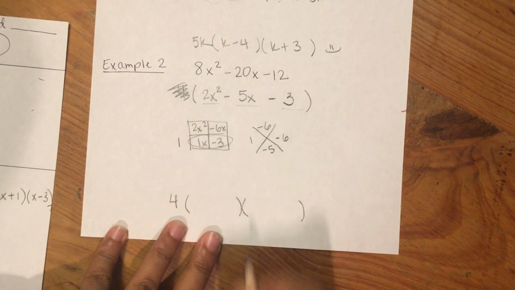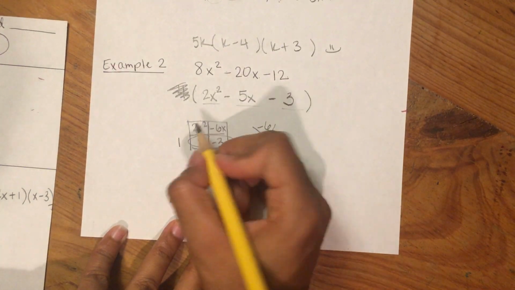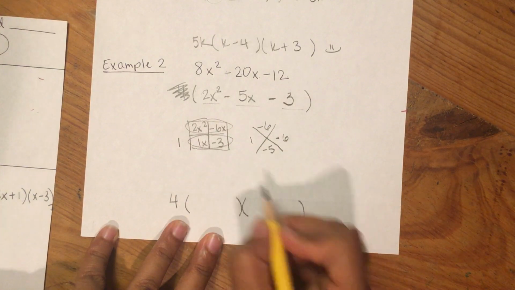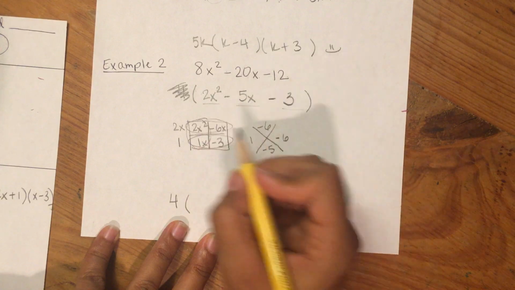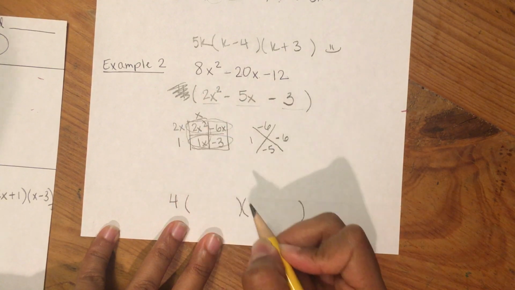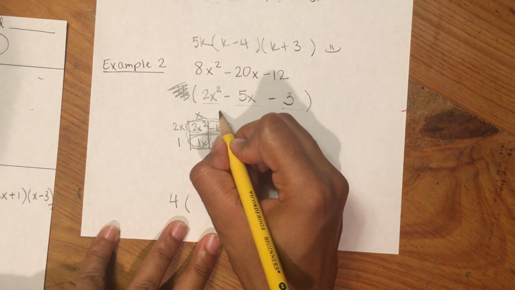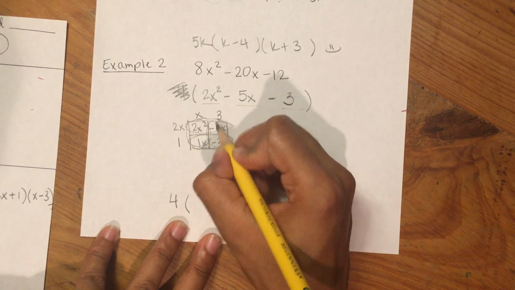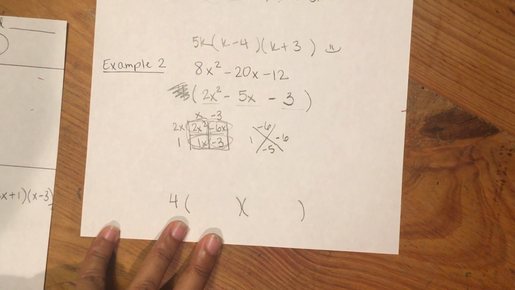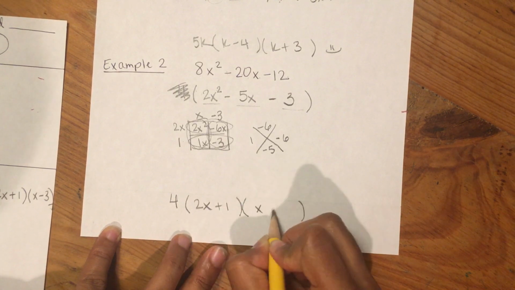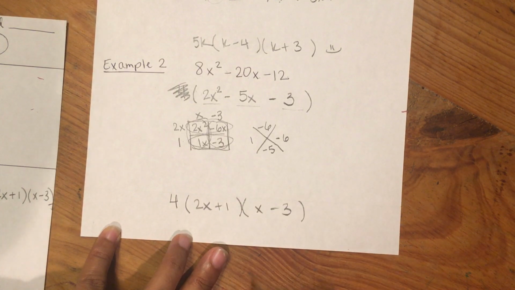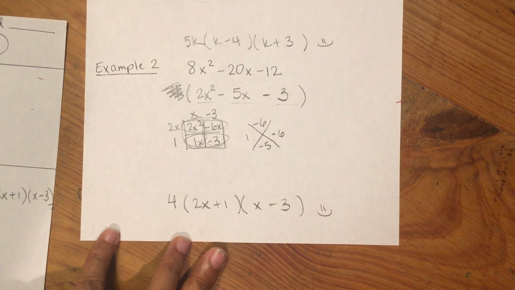Bottom row, no GCF or just 1, okay? Top row, 2x. First column, X. Second column, 3, and the box closest to me is -3. So we put our answer down here, 2x plus 1 and x minus 3 with our GCF already ready. So we're not gonna miss the problem because we forgot to put it. We set it up ahead of time.